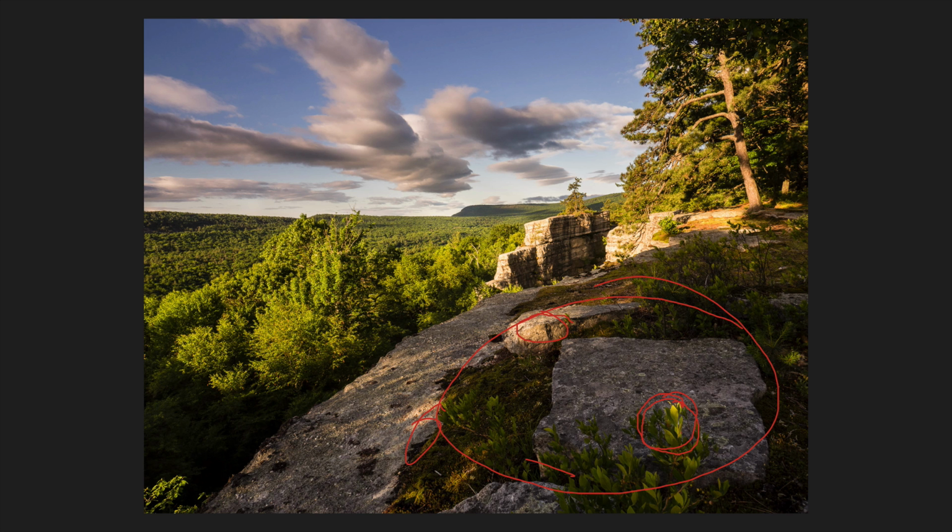And when I'm shooting in the field, this is often what I will do. I will try different compositional ideas. And then later on, I can compare and contrast and see which really conveys what I want the image to be about. And in the previous image, again, it's much stronger.